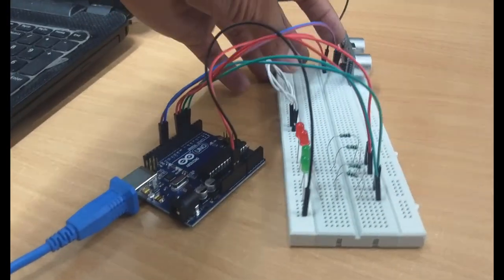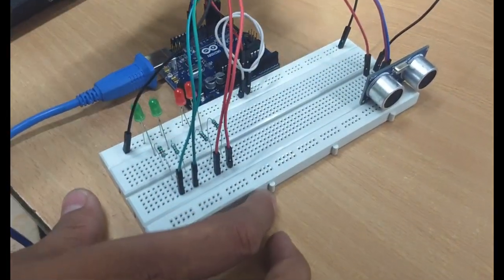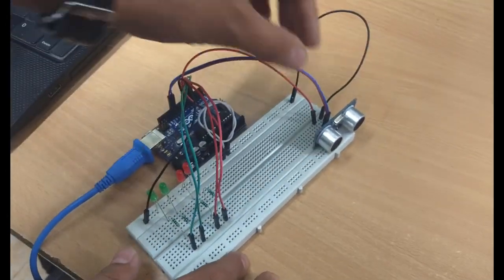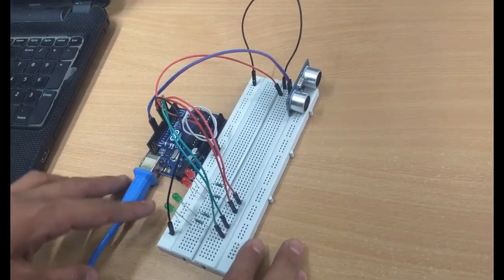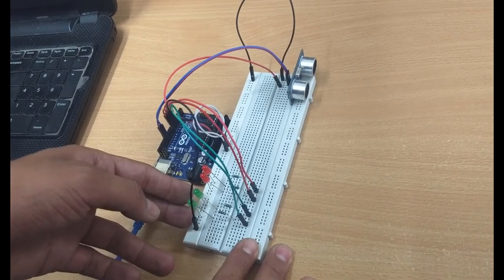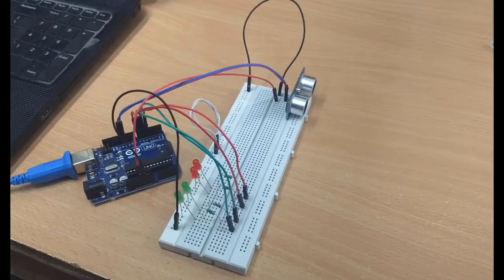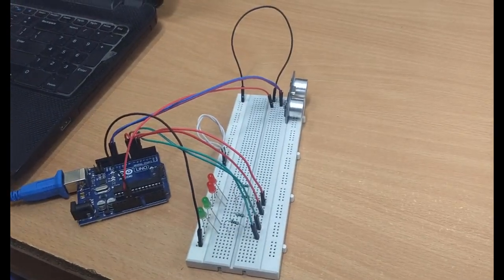Here is the circuit where an ultrasonic sensor is connected, which is used to detect the object and its distance from it. The trigger pin is connected to pin number 12 and the echo pin is connected to pin number 11. Here, the red LEDs are connected to pin numbers 7 and 8, whereas the green LEDs are connected to pin numbers 5 and 6. Now I will start the circuit by connecting the Arduino to the computer via USB.